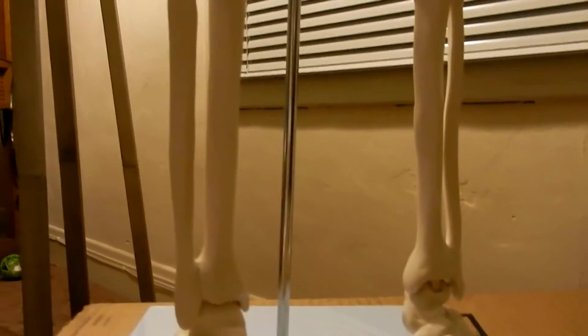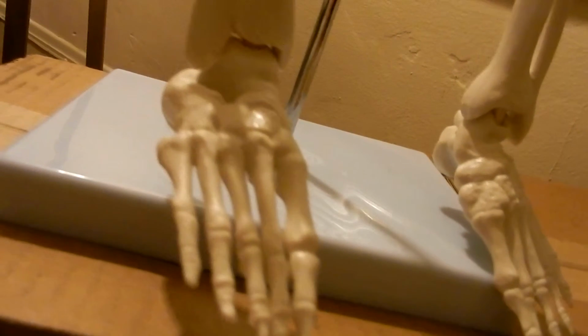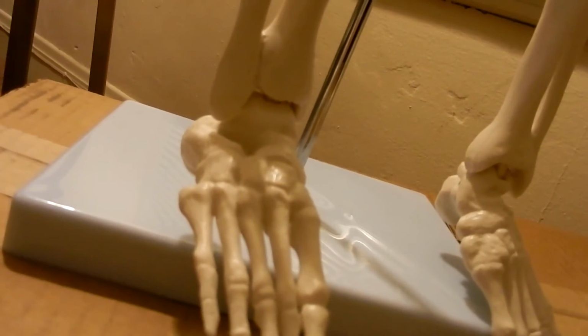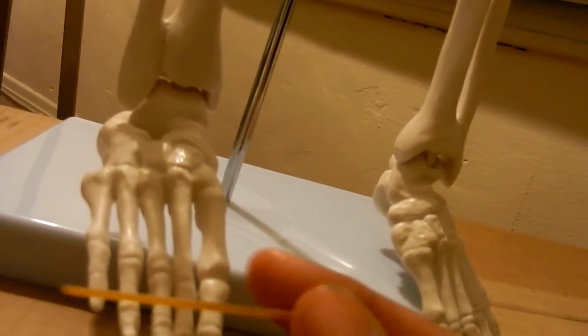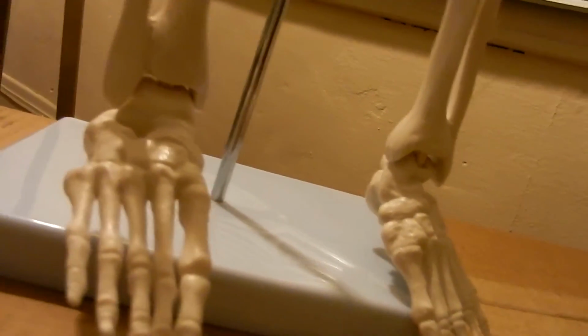Lateral, medial, intermediate cuneiforms. And then we also have the metatarsals. These are the metatarsals. We have the phalanges and the hallux.